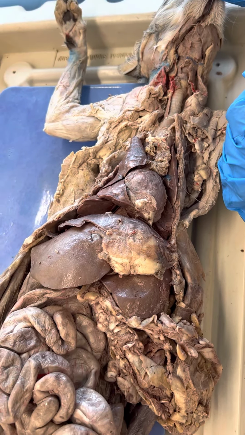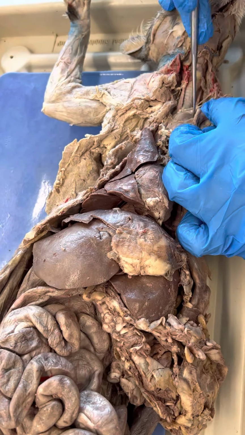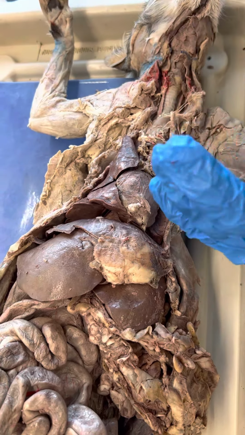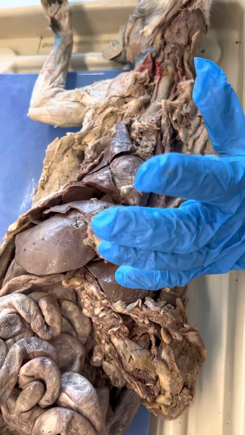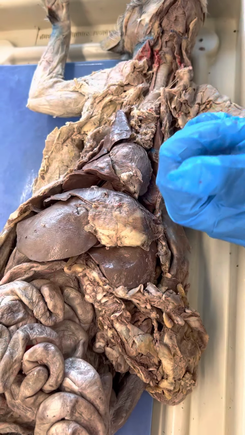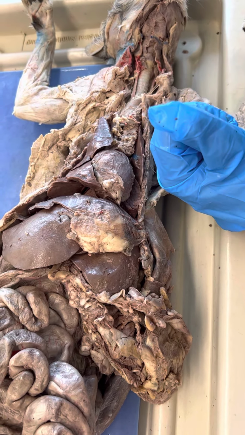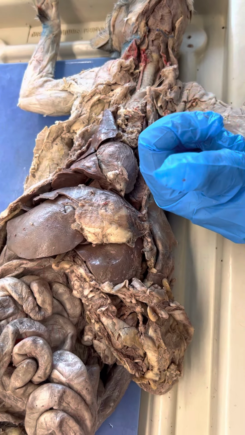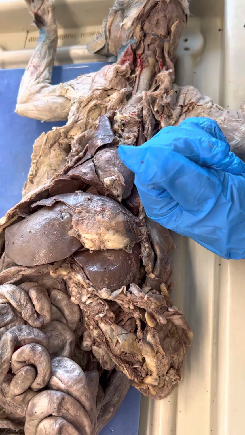Vagus nerve. I have not seen a good vagus nerve on these cats, but it would be running down alongside here. And it would be white. Nerves are white. So if it's a white structure, it looks like a white string. They're looking for a nerve. The only nerve on here is the vagus, so that's how I would study it. If they gave you a lot of nerves, it would be hard. But the only one they're asking you for is the vagus, and it's going to look like a white string.